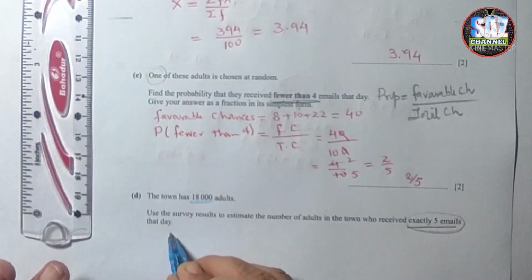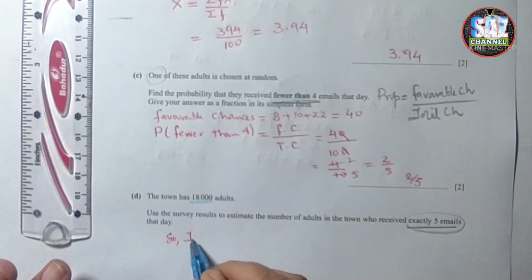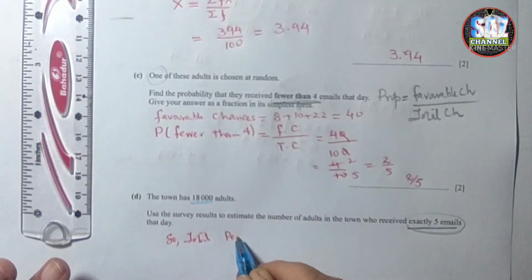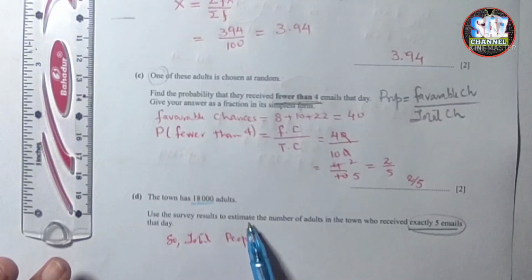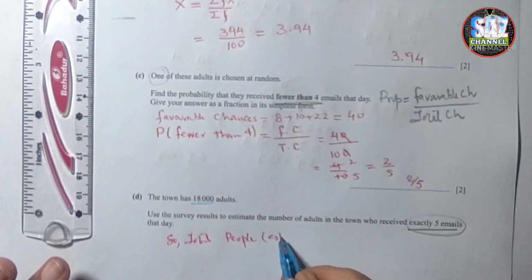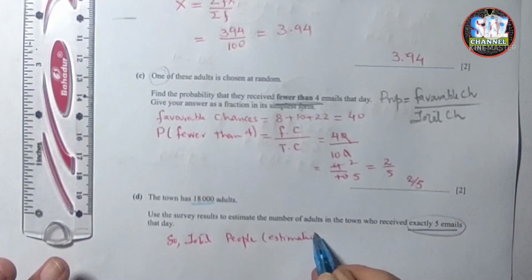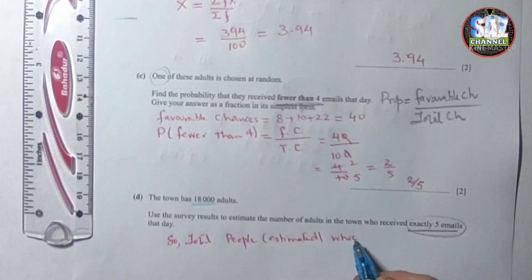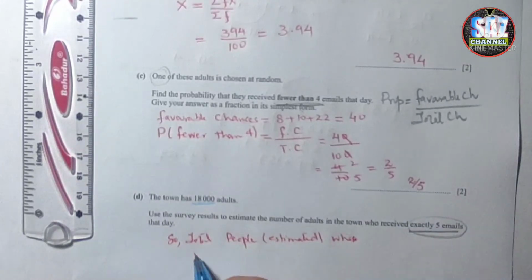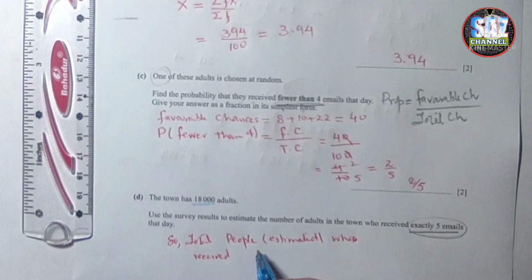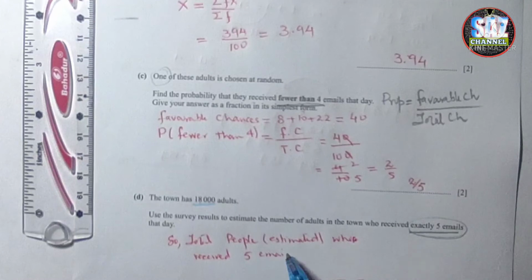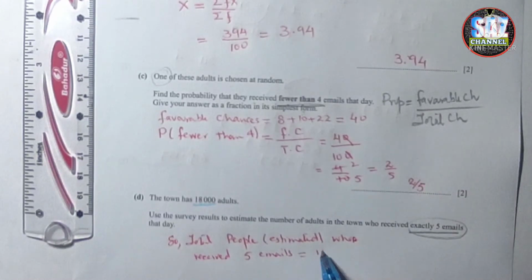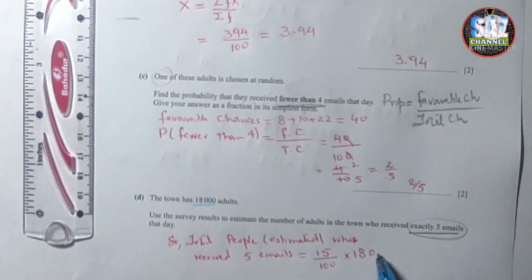So total people estimated who received 5 emails is 15 by 100 multiplied by 18,000.